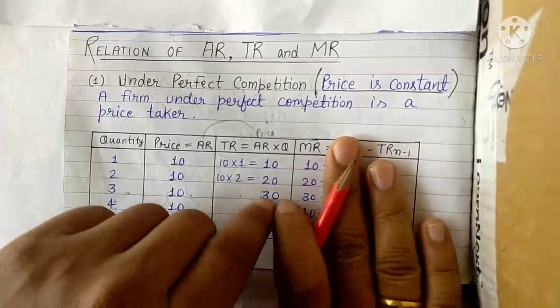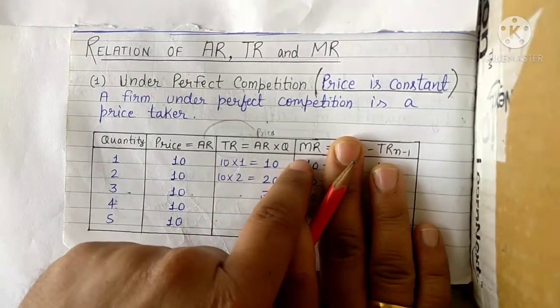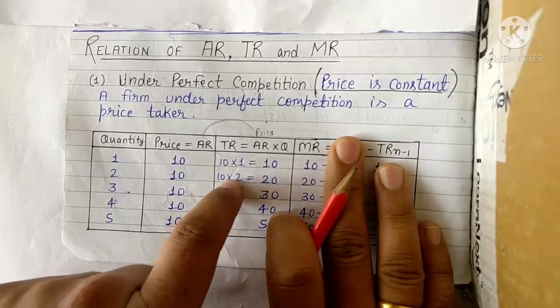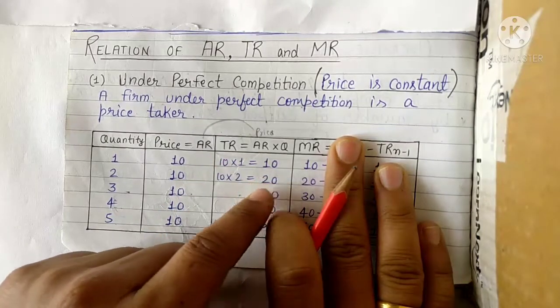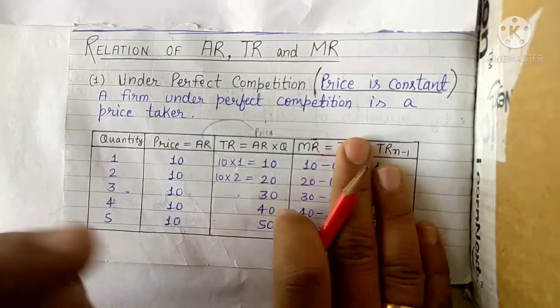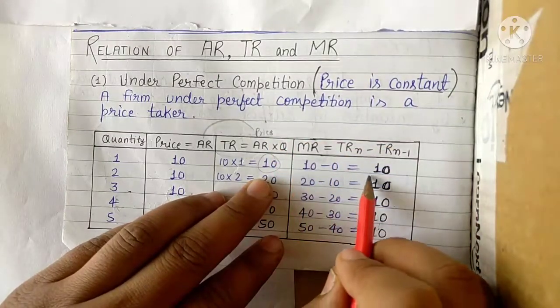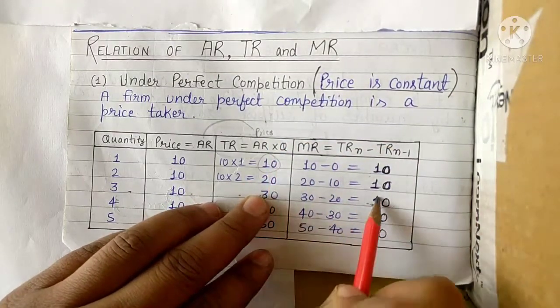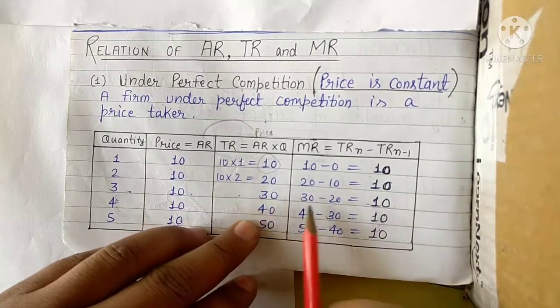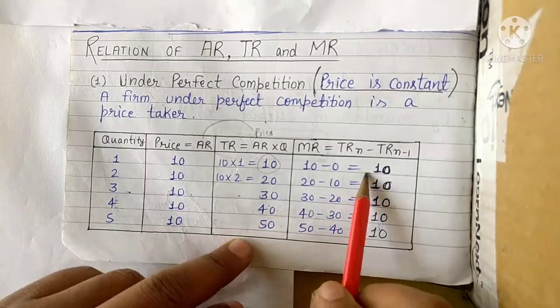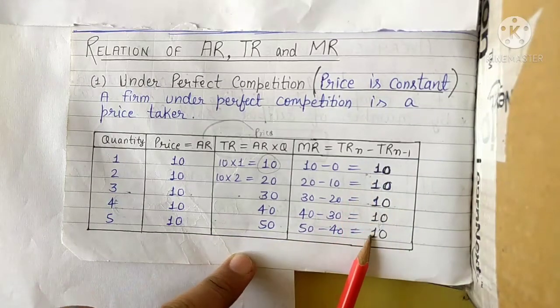Now next comes MR. What is the formula of MR? MR is TRn minus TRn-1. It means current unit minus previous unit. So 10 minus previous unit, nothing was there, so we have 10. Then 20 minus 10 is 10, 30 minus 20 is 10, 40 minus 30 is 10, 50 minus 40 is 10. So we can see that here the MR is also coming constant.